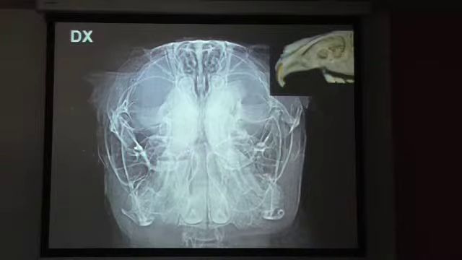And here you could see all these apical and corner elongation of the cheek teeth.